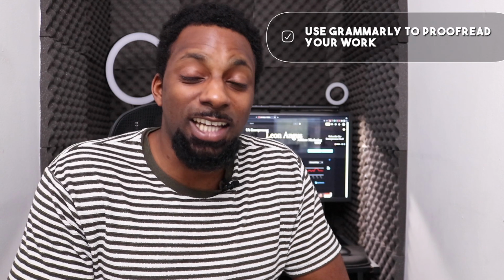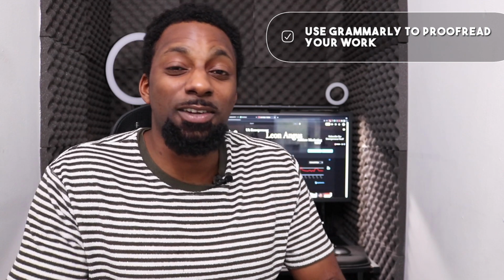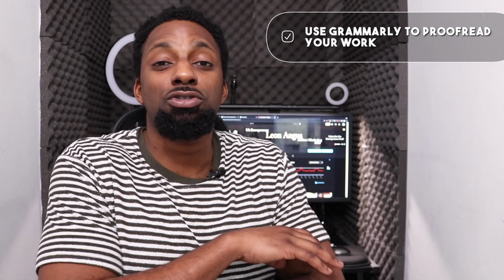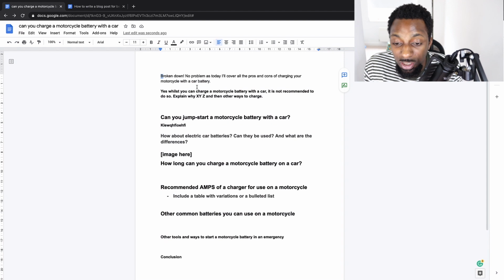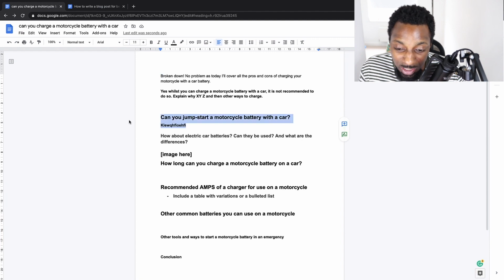Number 10 is definitely using Grammarly. You always want to go over your work in the final edit to make sure that everything's grammatically correct, reading well, and easily digestible for people to take on board. Now, there's 2 options. You can correct your basic grammatical errors inside of the article by Grammarly plugin just suggesting. It usually comes up with like a red thing, okay?